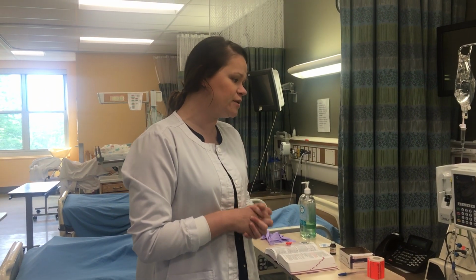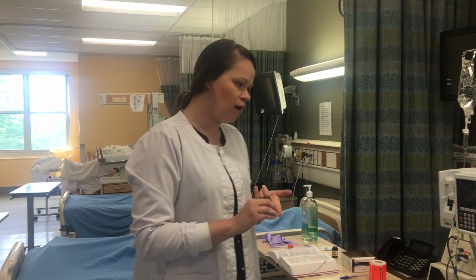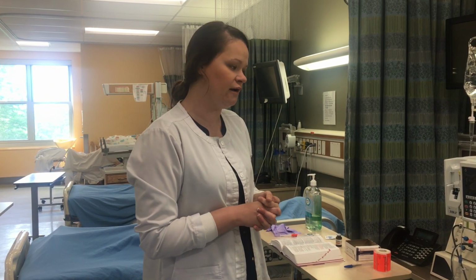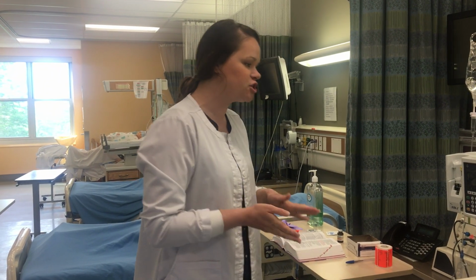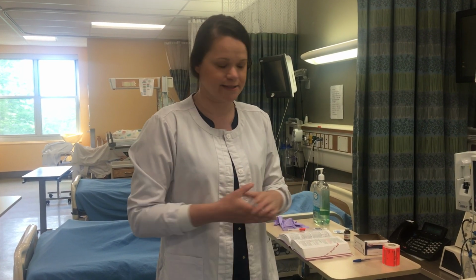So the first thing that we would do is our 6 rights of medication administration. We would also make sure that the medication that we're going to administer does not interact with any of the medications the patient is on, and of course the patient allergies. So we have done all of those things, and we're going to move on to preparing for the administration of the medication. The medication example that I have today is IV Furosemide or Lasix.